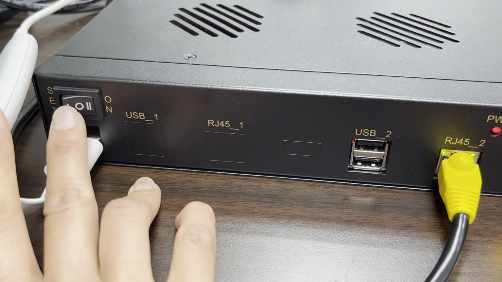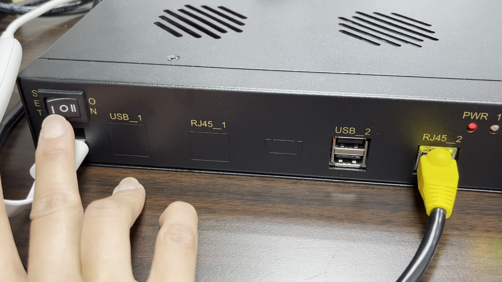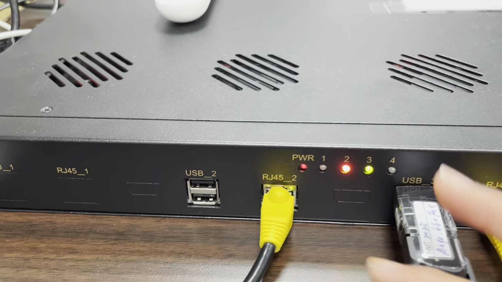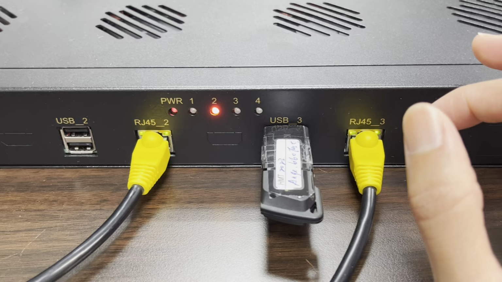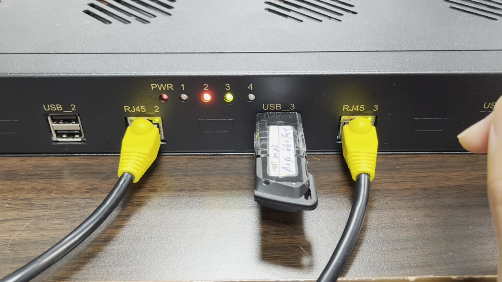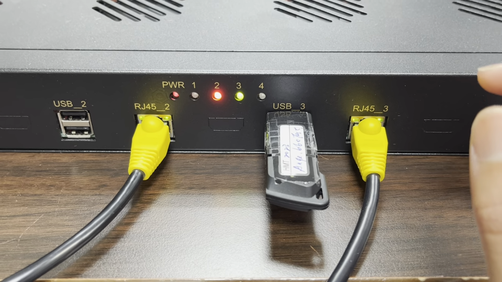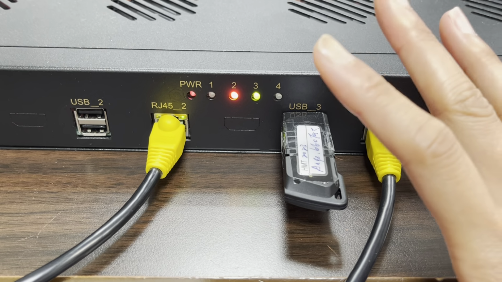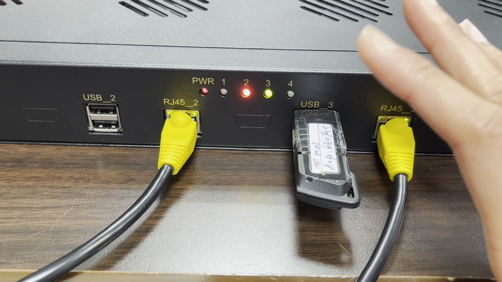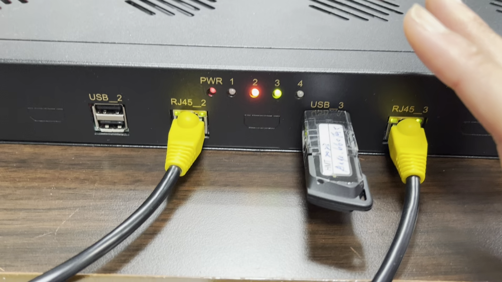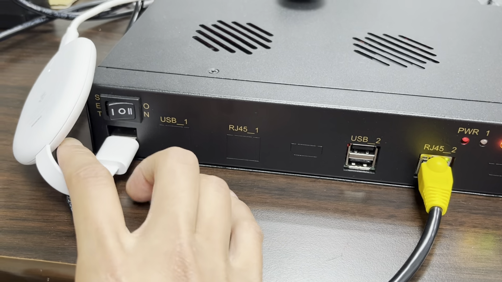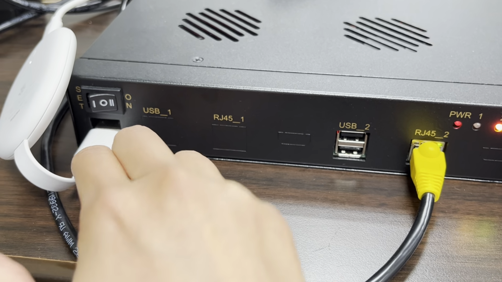Because these two streaming ports have different LAN IP addresses, if you want to change the network segment code, you can use these setting functions to change.